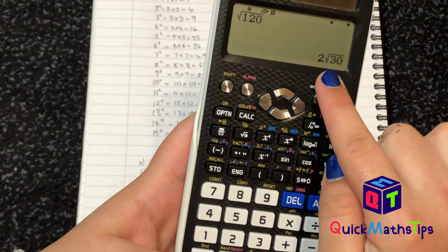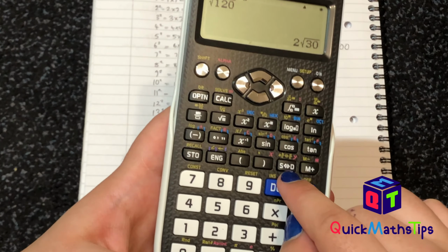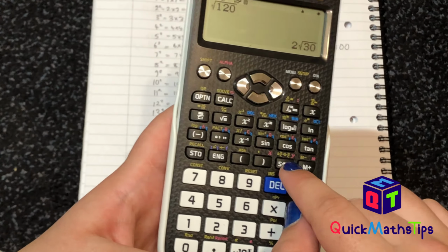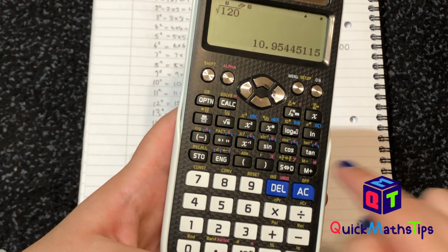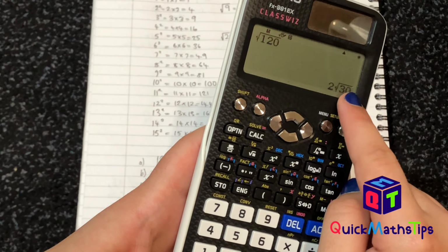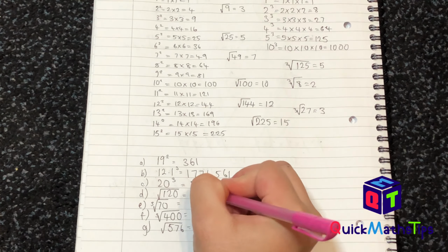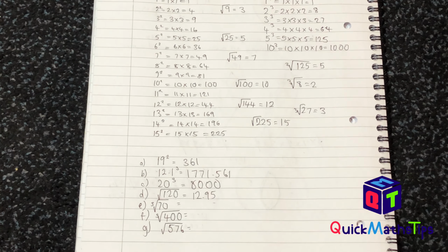Now, I've got 2 root 30 here. This isn't a decimal number. I need it to be a decimal number. Now, you guys are going to have this button called SD. Okay, always click it if you need to look for your decimal. It will switch between your decimal and your surds or your fractions. So if a fraction came up, I would click it to get my decimal. Okay, so this is going to be 12.95 to 2 decimal places.